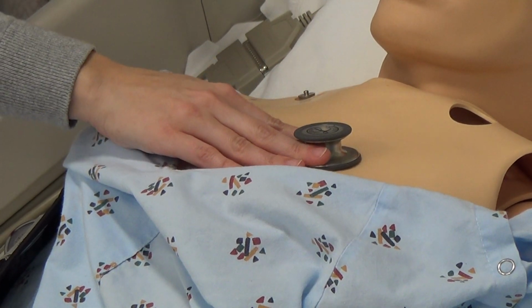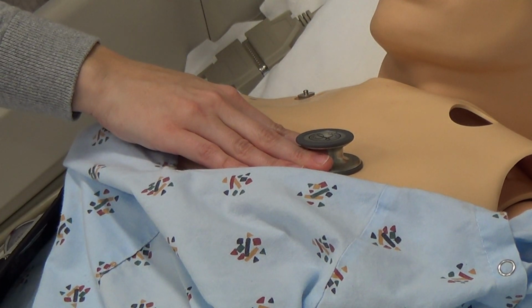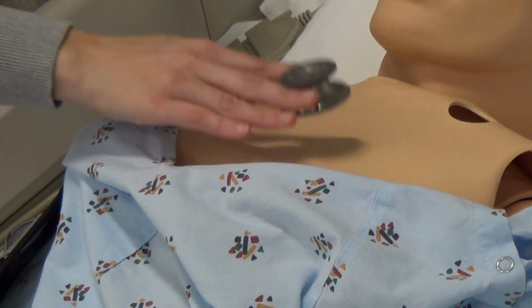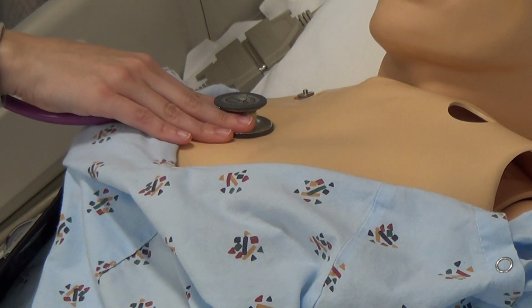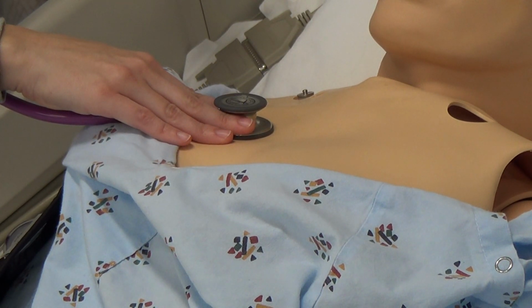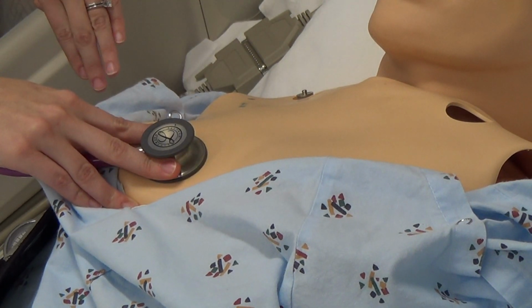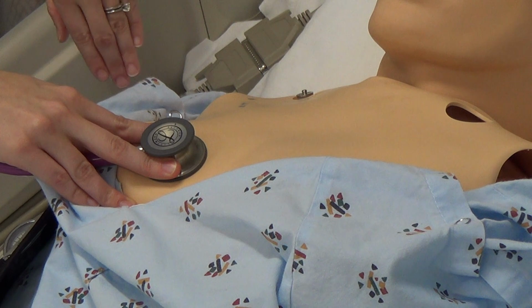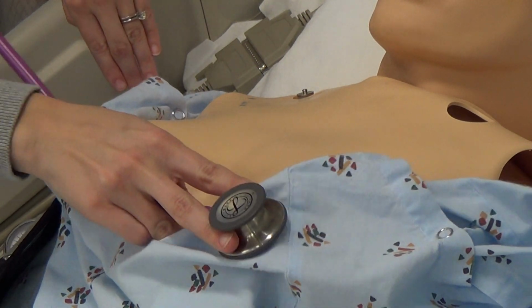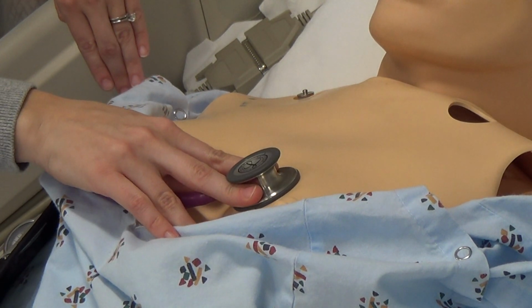And then just move down. And then across to the same spot again. And then move down. Across.